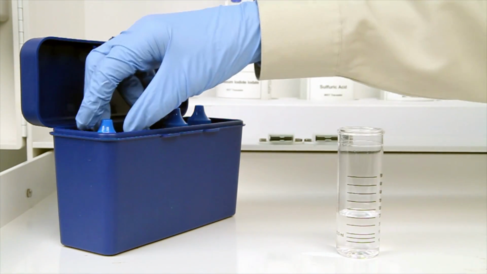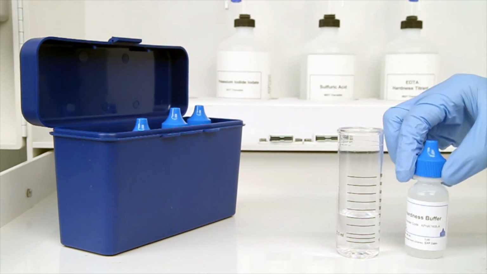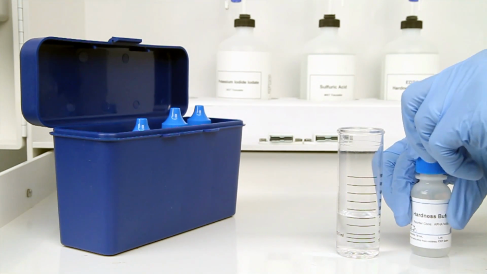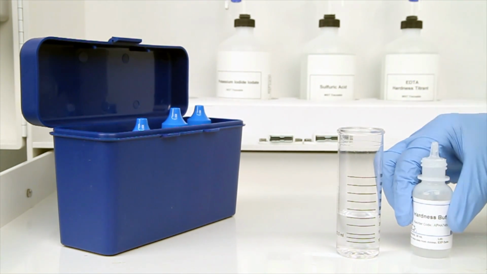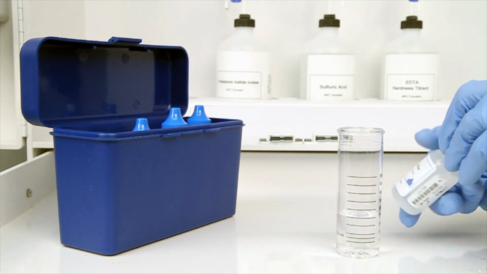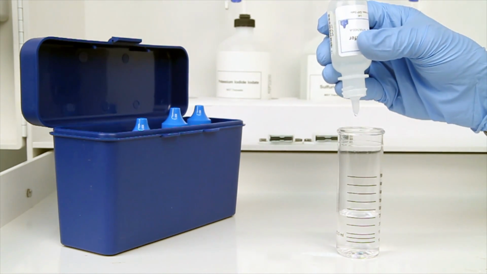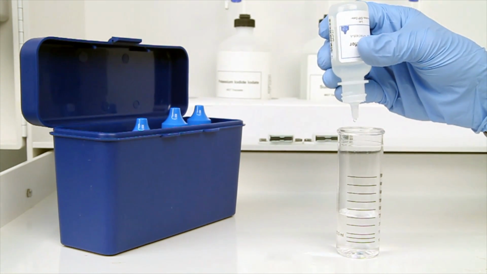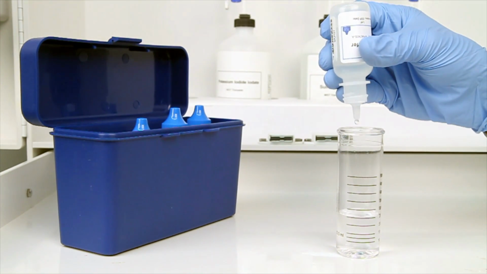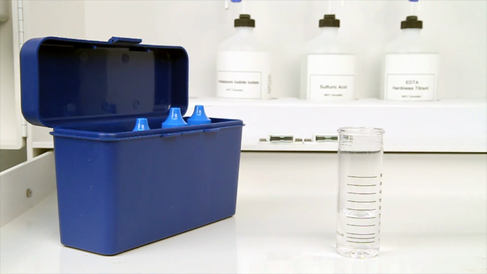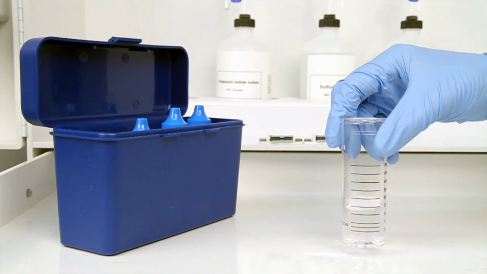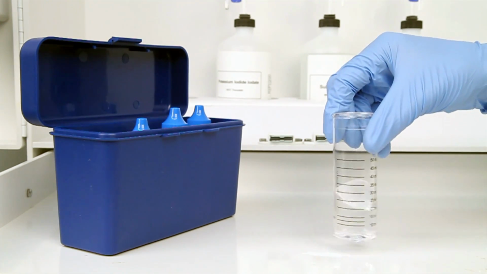The next step according to the Endpoint ID procedure is to add 5 drops of hardness buffer. Be sure to hold the bottle vertically to get a consistent drop size. After the addition of each reagent, it's important to swirl the vial to make sure the reagents are properly mixed.